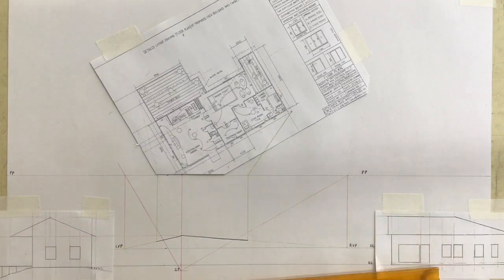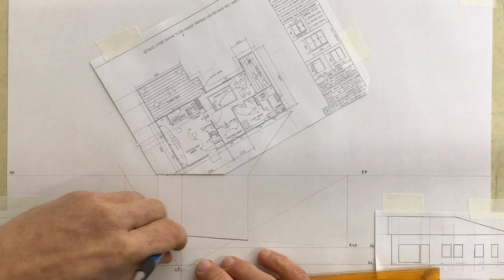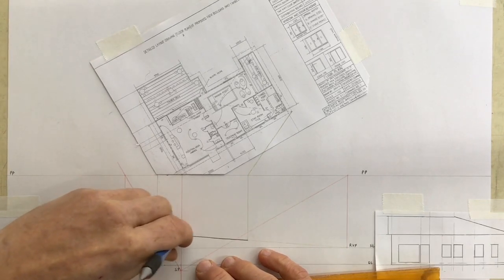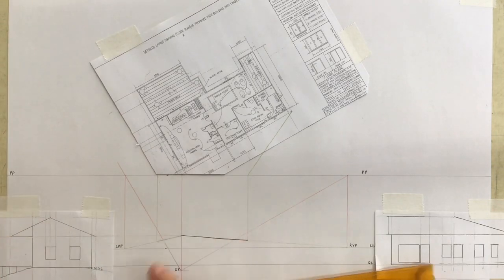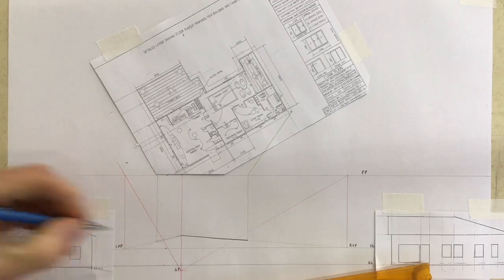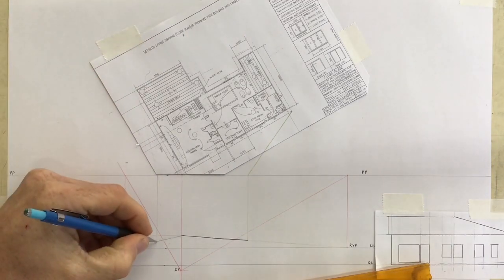Although I don't need to draw that line in. Sorry, that was a bit of a bad move on my part. Right, I'm not going to draw that line in because there is no line going across there. All right, we'll see that. Okay. That gives me the corner of the roof over there. That corner of the roof at that point. That's what I've just found over there.